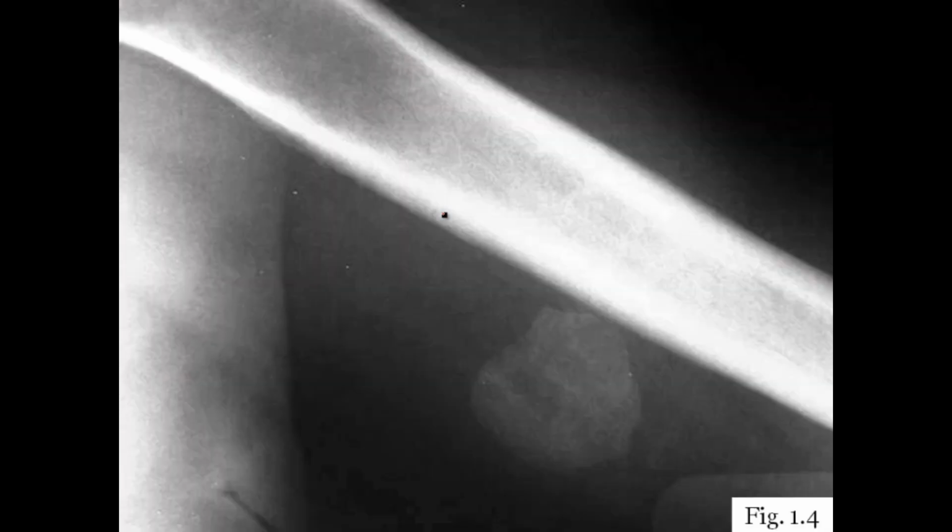This is a classic picture. It's figure 1.4 in your text, and this circular area here that looks ossified within the muscle, this is the myositis ossificans, or the presence of bone within skeletal muscle.